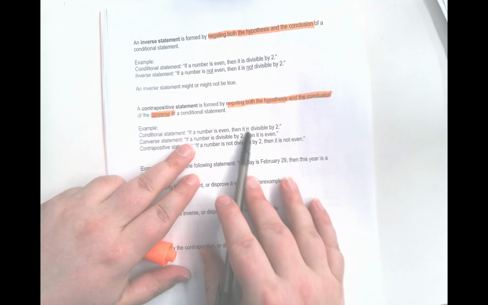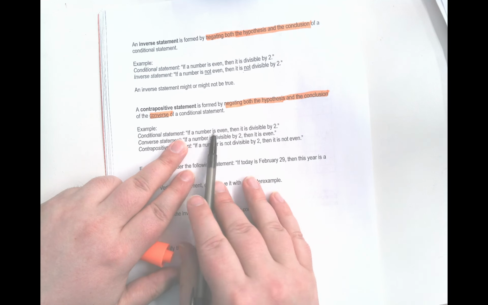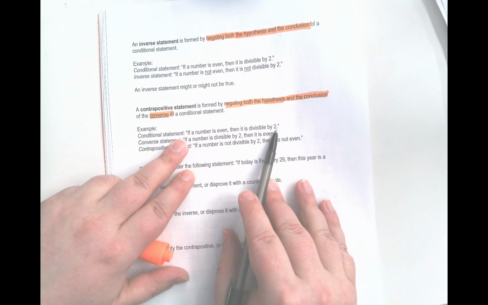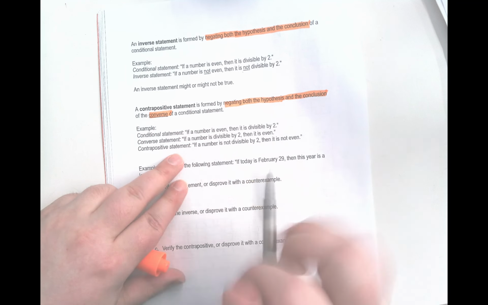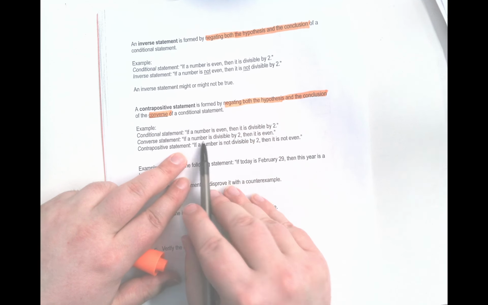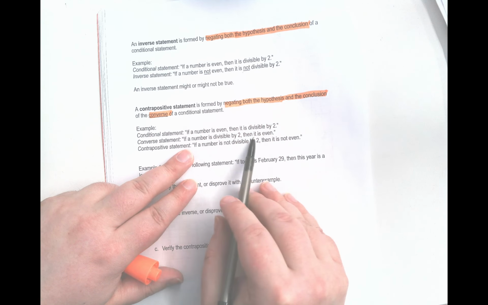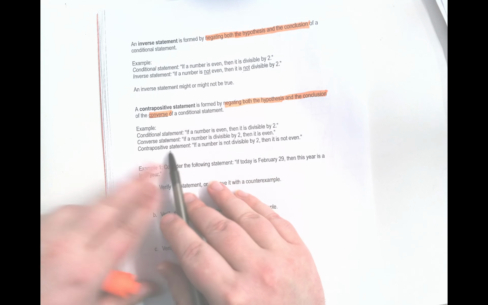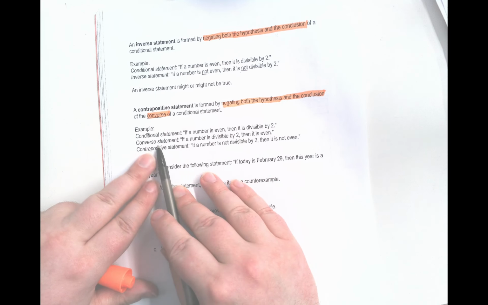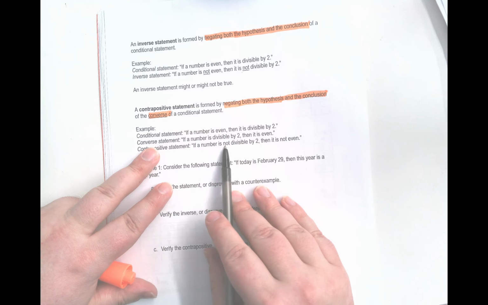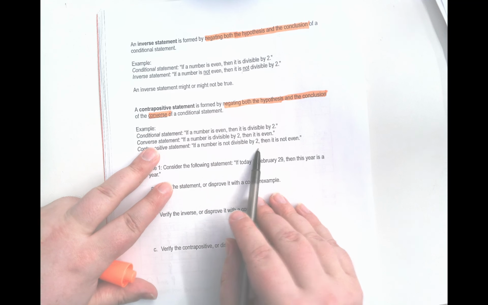So again, if we take this conditional statement, if a number is even, then it is divisible by 2. The converse, we flip them around. If a number is divisible by 2, then it is even. The contrapositive is the negative converse. If a number is not divisible by 2, then it is not even.